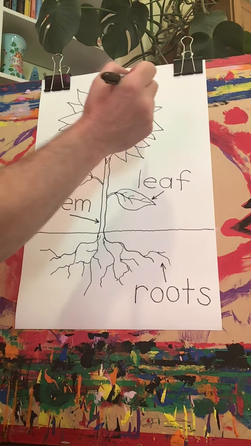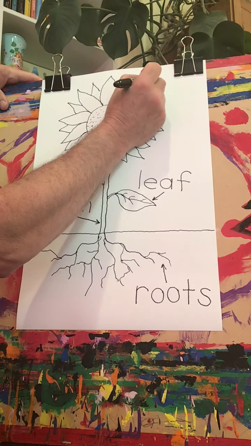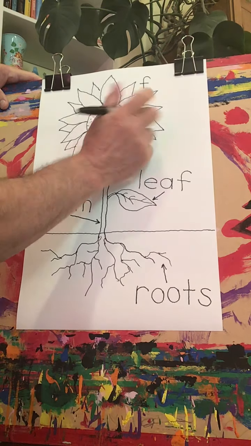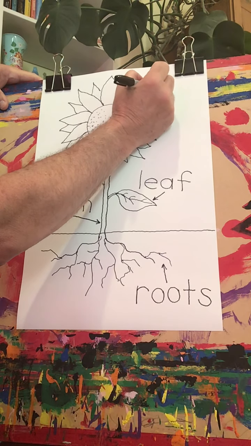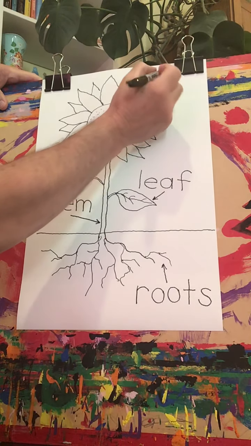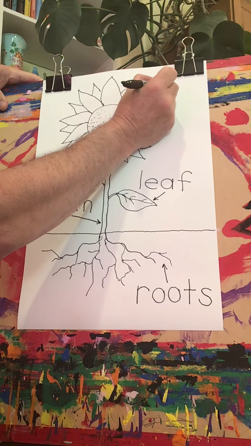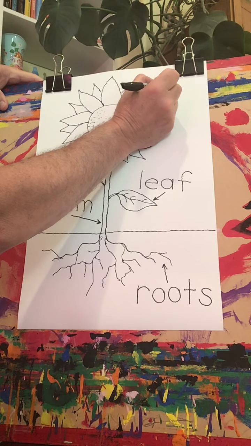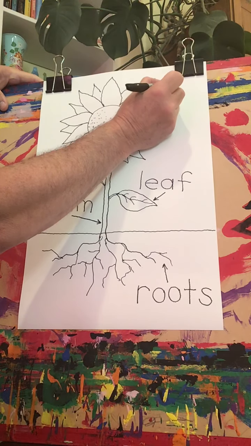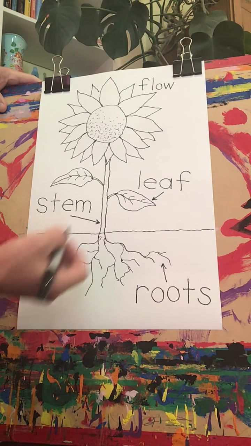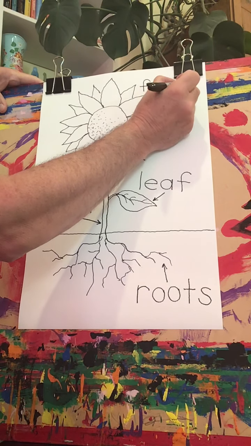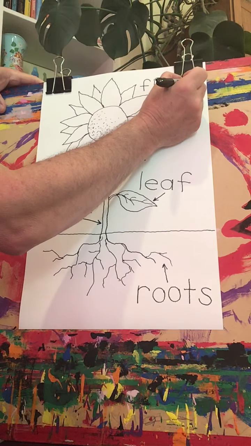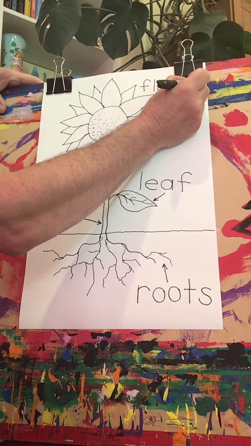Okay, flower is spelled F, lowercase f, L, lowercase l, one line down, O, good, W, down, up, good. And then a lowercase e, good. And then a lowercase r, straight down, back up, a hook.